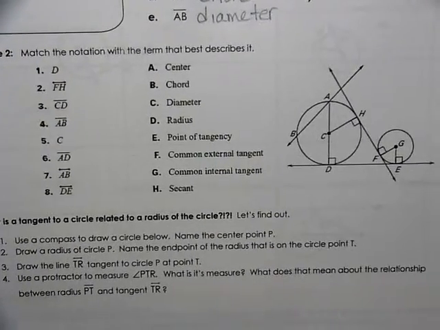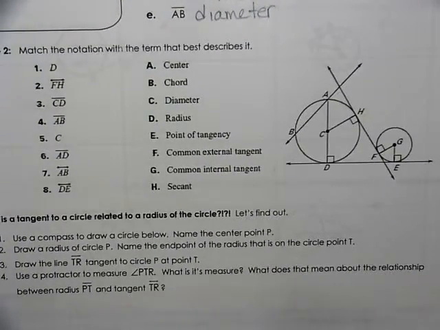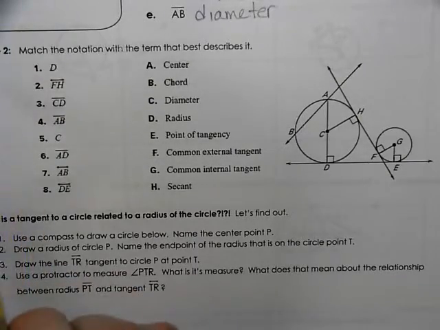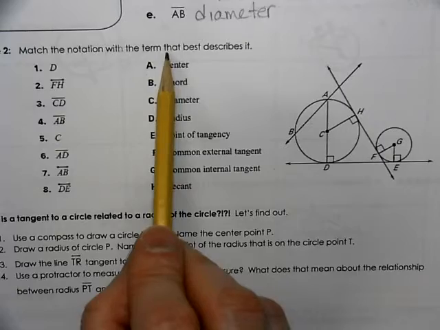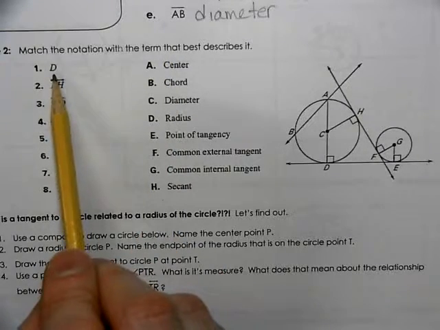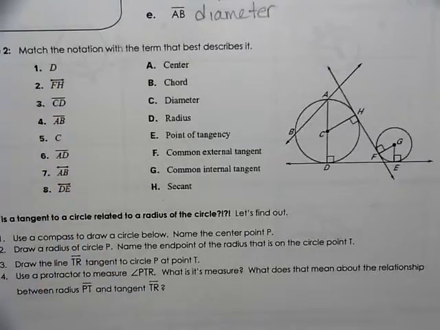Okay, we're going to try that again. We're going to match the notation. D. D. Let's flip back to our other page.